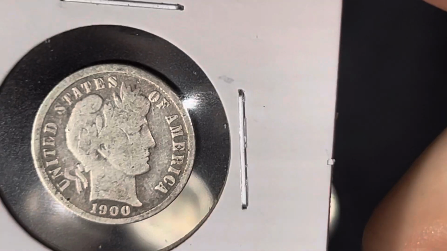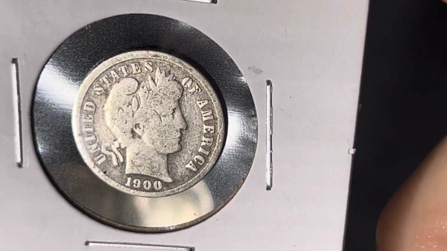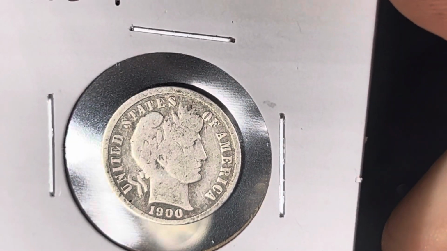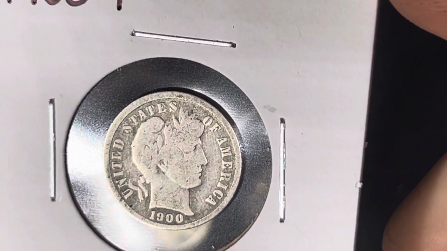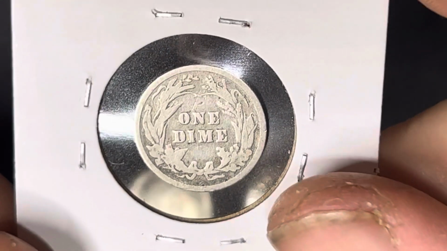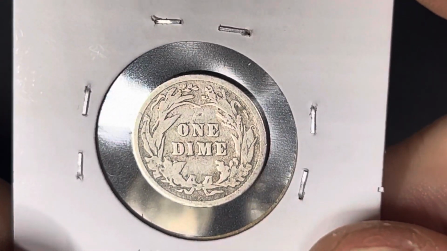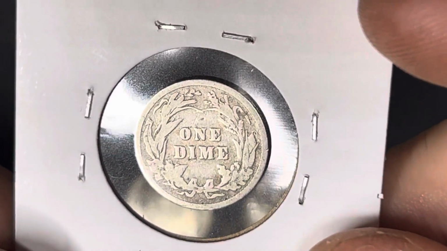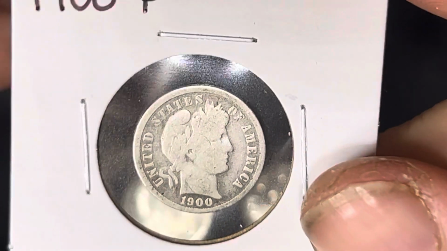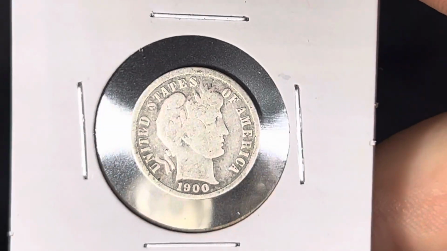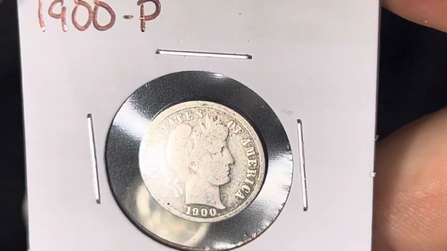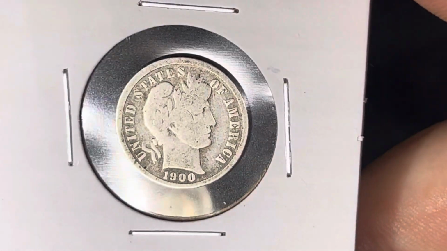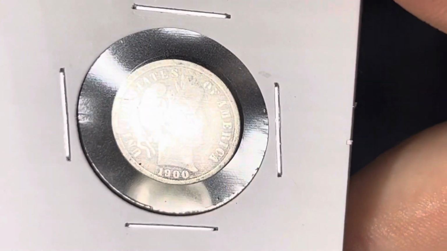There might be a few letters there, or some remnants of letters, but we do have some design features of the leaves. And then on the reverse, you can make out some of the design features of the wreath there as well. Not a great condition coin, but it is a Barber dime that I have, and it is 1900, so it'll likely be the oldest coin going in this book.